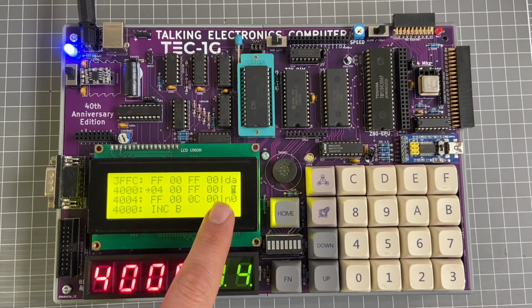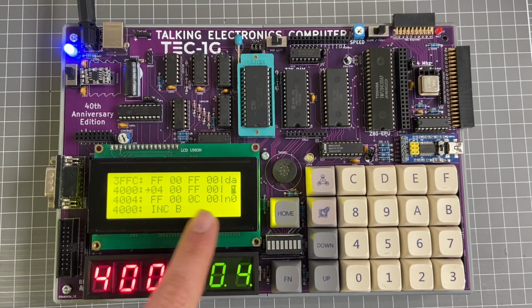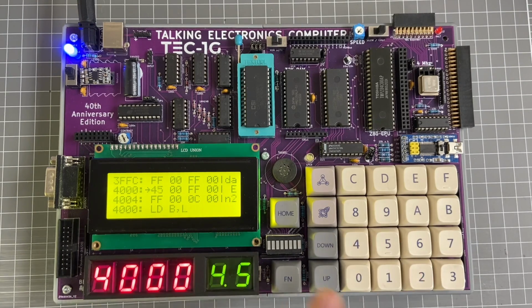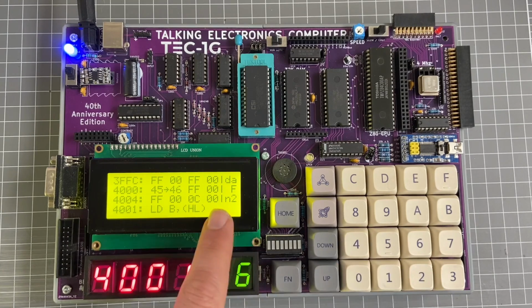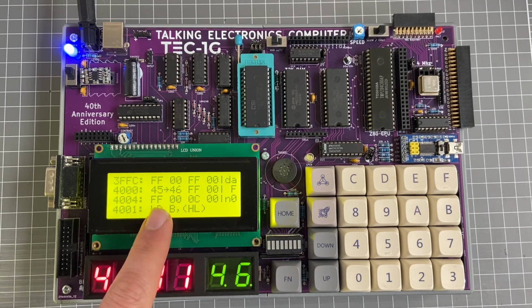The second thing I've updated here is the ASCII character code of whatever's at that current byte. Well, currently it's 04, which is not much, so I've put in like 45, you've got E, 46, you've got F. So that's a good way, if you are looking at data that's actually text-based, you can read it directly from the screen instead of converting the ASCII codes.